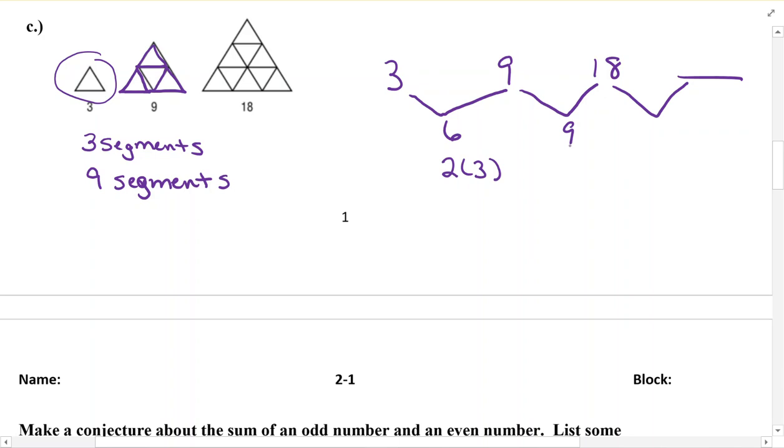To get the difference of 9, I would do 3 times 3. So here's 2 and 3. So my conjecture is to get this difference, I would do 3 times 4, or 4 times 3, which is 12, which would make the next term 30.